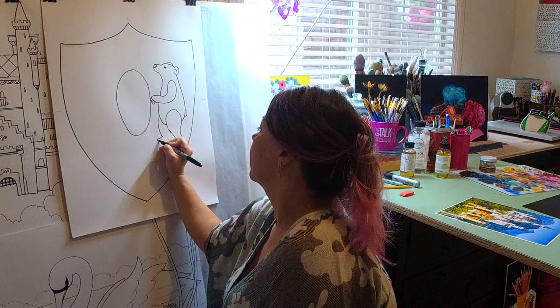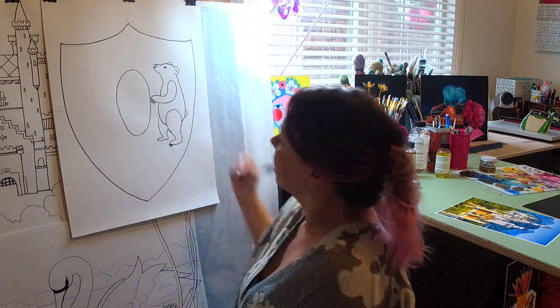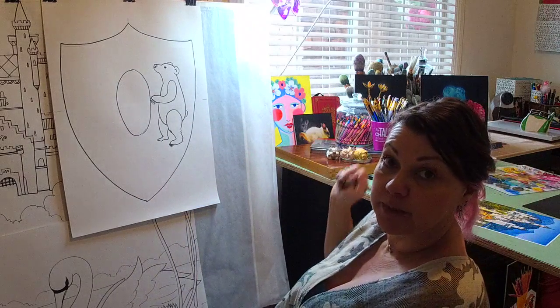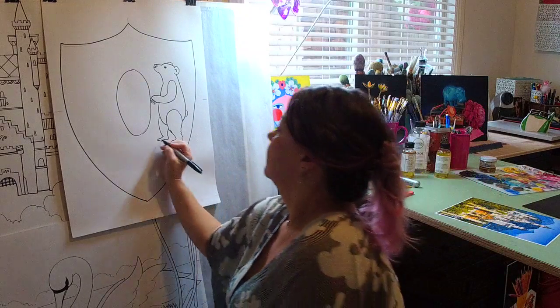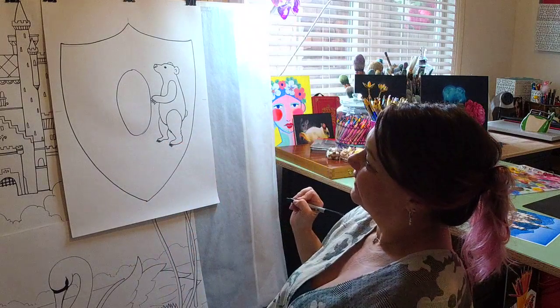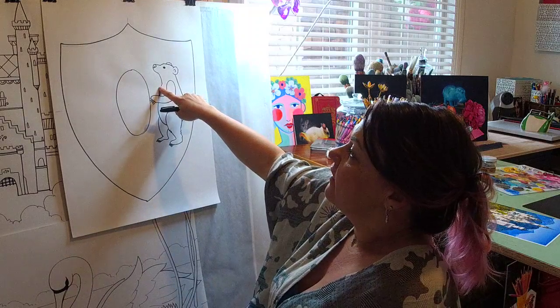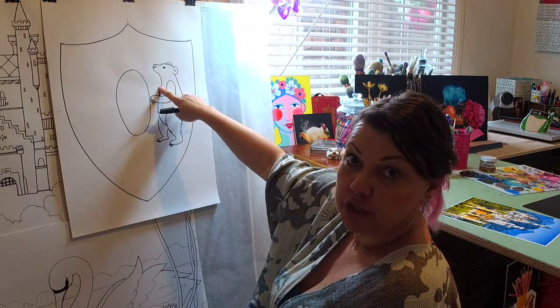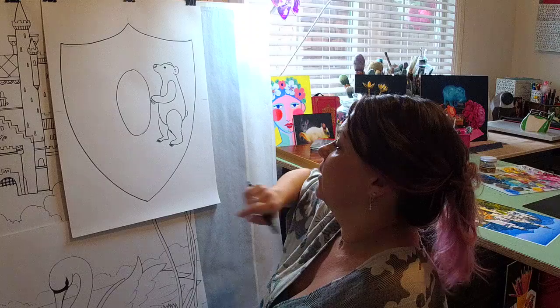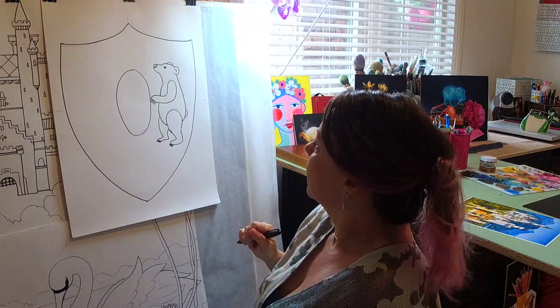We're gonna pull that out. We're gonna give him a heel and then curve back up. And that's gonna disappear behind. 1, 2, 3, 4 little claws. And we're almost done. Okay, so we have his other arm back here that we're gonna do, but before we do that, we want to give our shield a little bit of detail, okay?